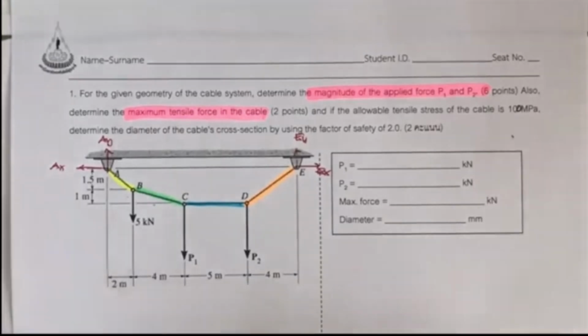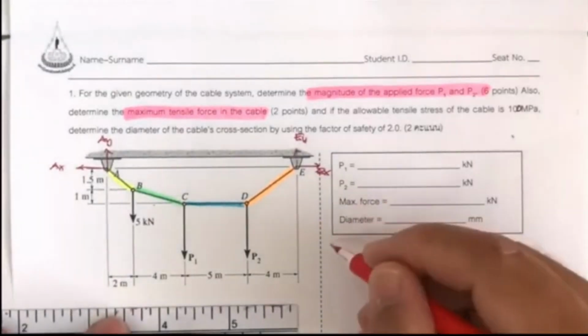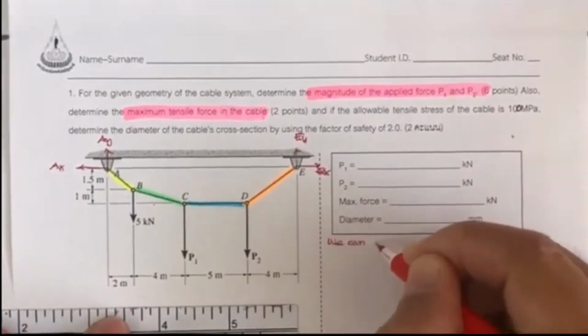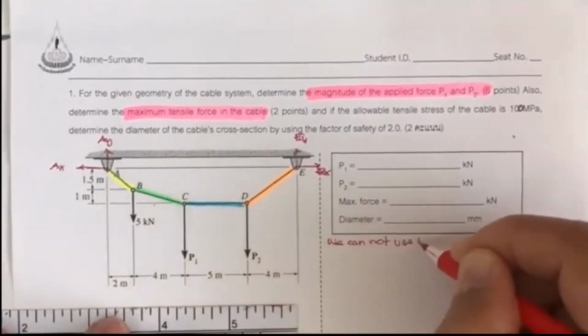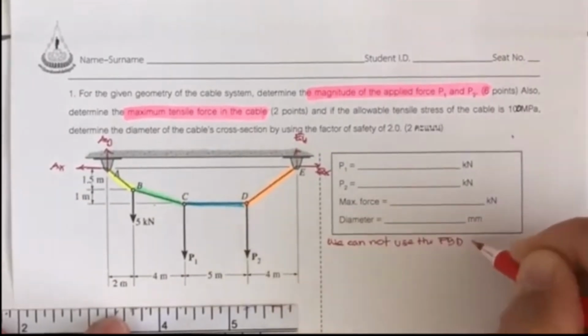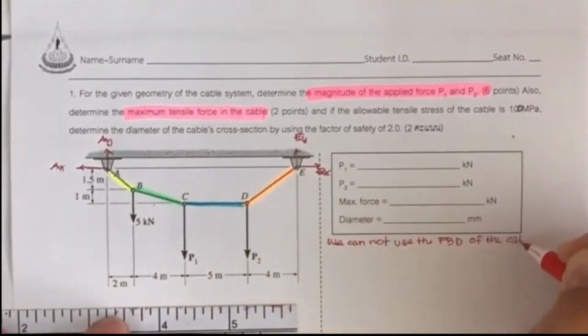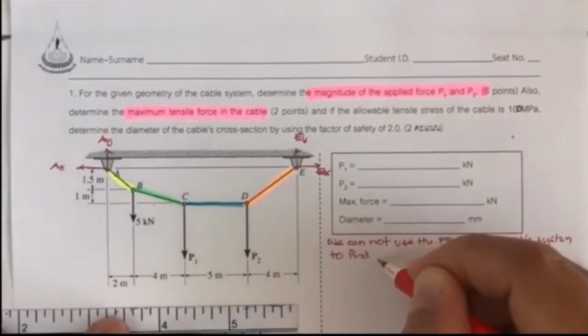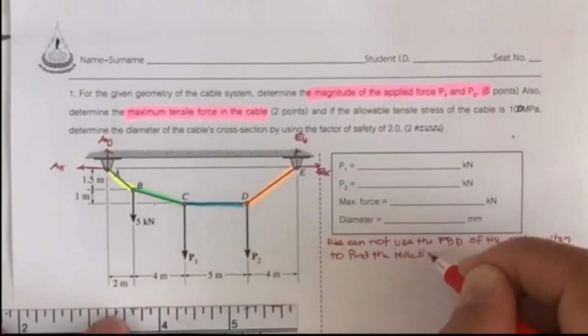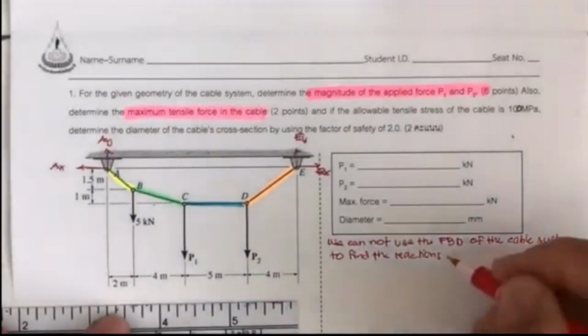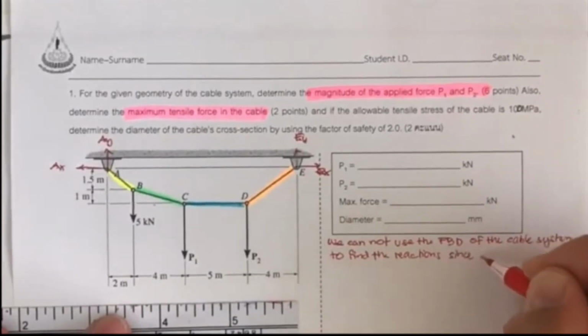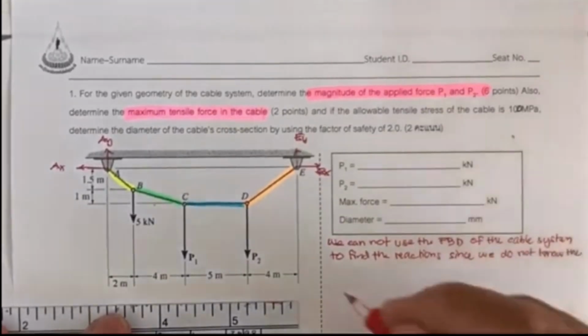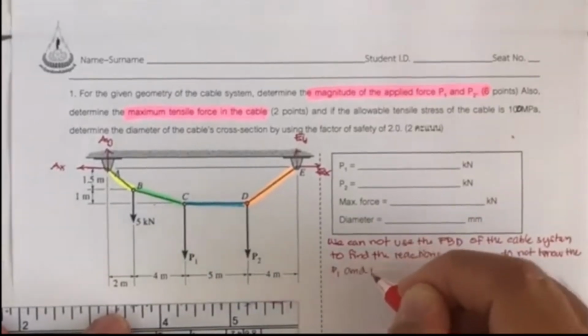Okay, and that means we cannot use the free body diagram of the cable system to find the reactions, since we do not know P1 and P2.